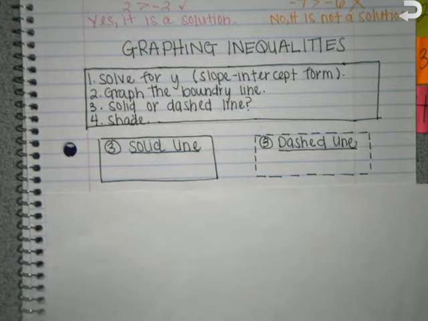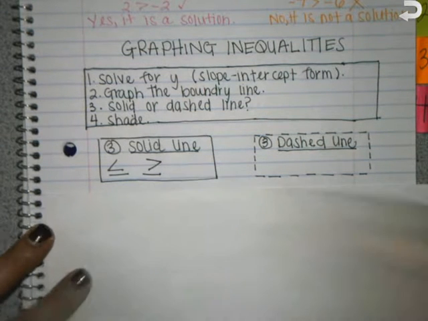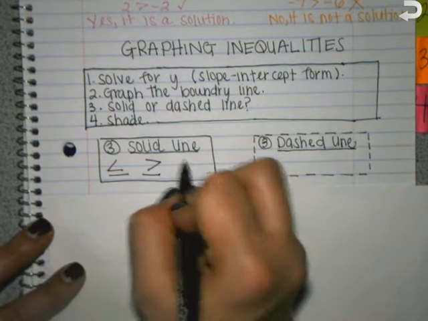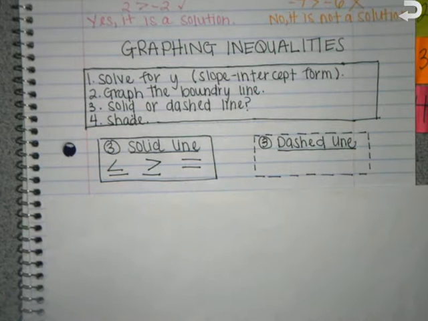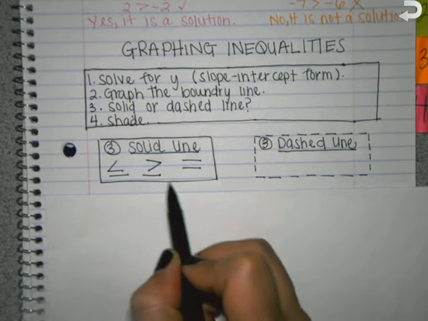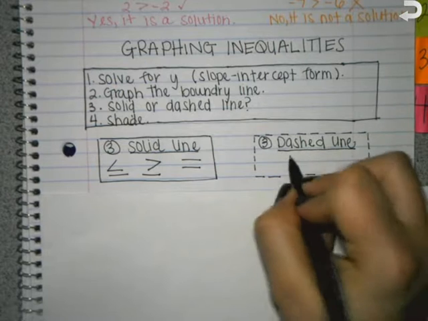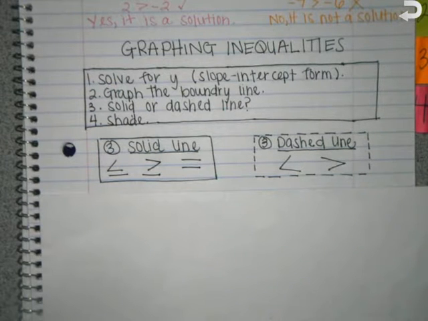So you're going to graph with a solid line if you have an inequality of less than or equal to, greater than or equal to, or if it's an equation with the equal sign on it. Okay? So if you have less than or equal to, greater than or equal to, or an equation with an equal sign, you get to graph using a solid line, because the solid line means you can put your points on the line as part of the solution. So the dashed line indicates when you cannot use the points on the line as part of your solution. So those are going to be when you have a less than or a greater than inequality.